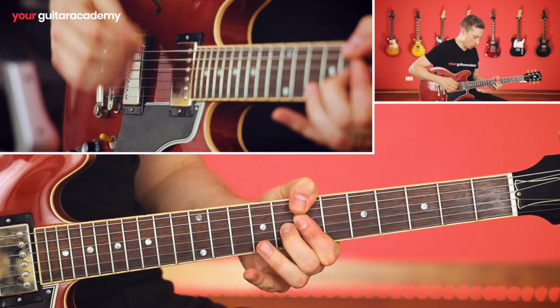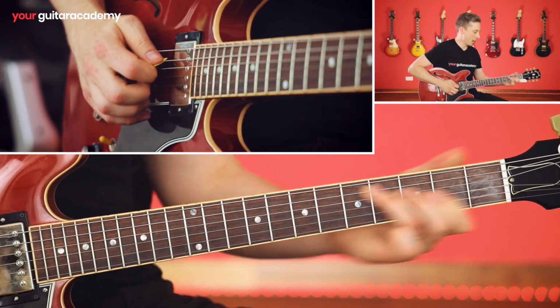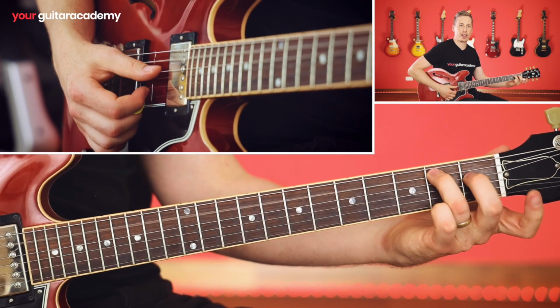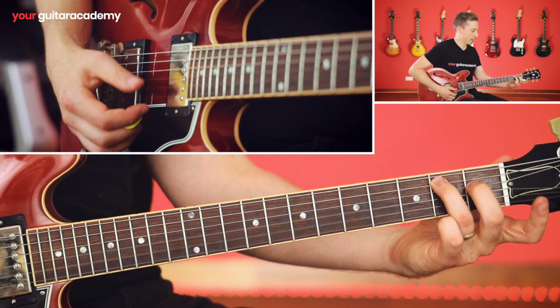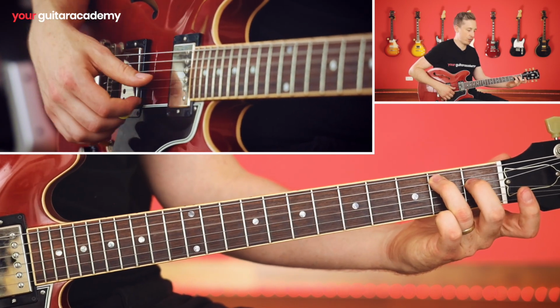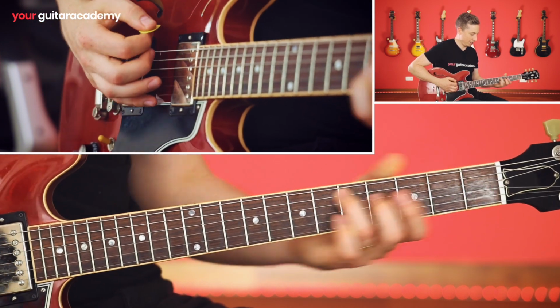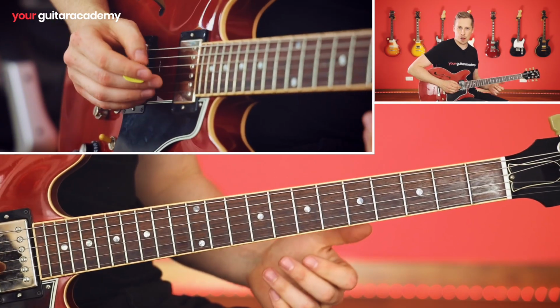Okay, and if you want to do an augmented, we know the shape. This is actually a really nice way to do a B augmented. You just do the open strings, 2nd fret, 1st fret, open, open. And then there we go. Okay, so did that make some sense?